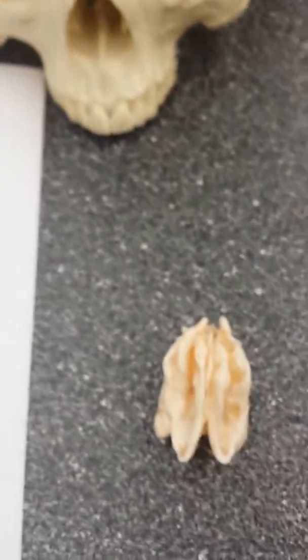All right, so that's it for the sphenoid and the ethmoid. Alrighty.